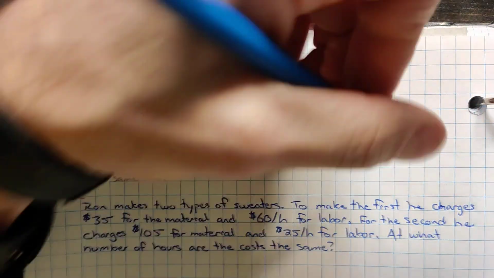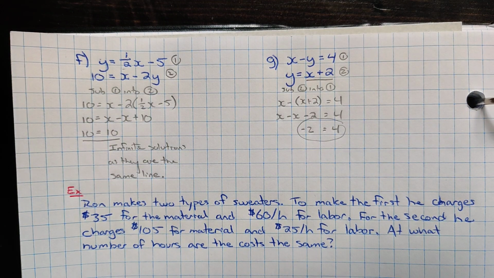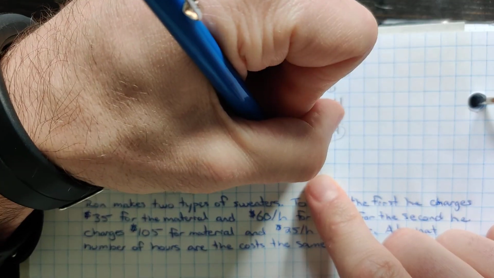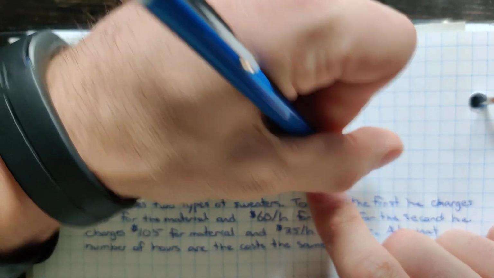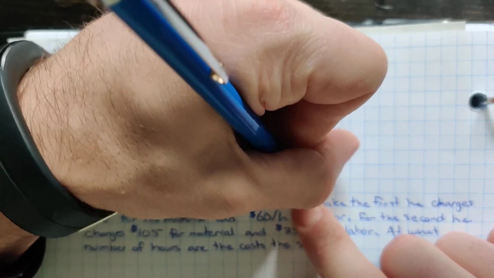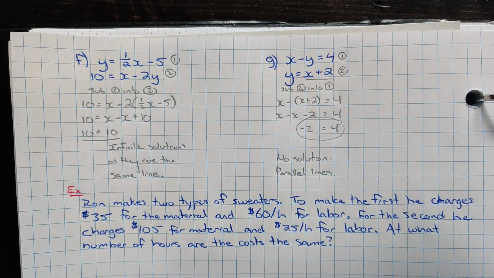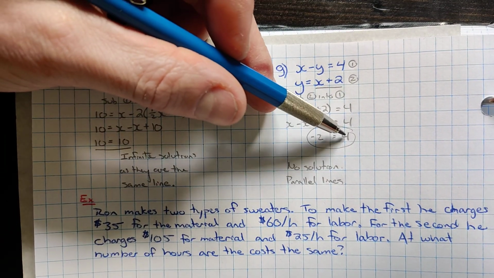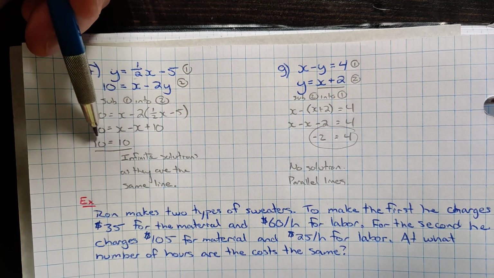In this case here, this is not true. There's never a case where negative 2 equals 4. That means these lines do not intersect. No solutions. These are parallel lines. So we have parallel lines. If you have two different numbers on either side of the equal sign, we have no solution. If we have the same number on either side of the equal sign, we have the same line.